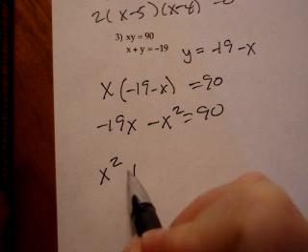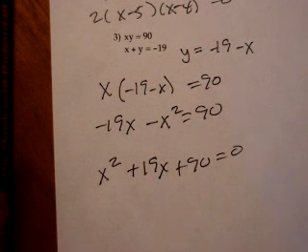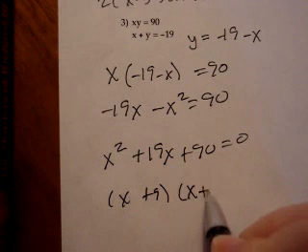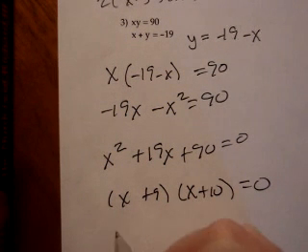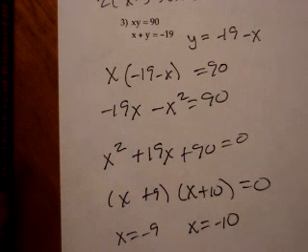So I'll get x squared plus 19x plus 90 equals 0. Double check that that is correct. And when we factor this, we get (x plus 9) times (x plus 10) equals 0. So if x equals negative 9 or x equals negative 10, we need to find the y's that go with it.